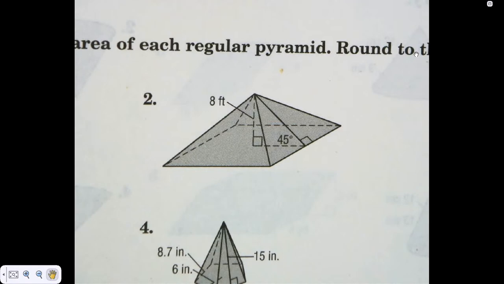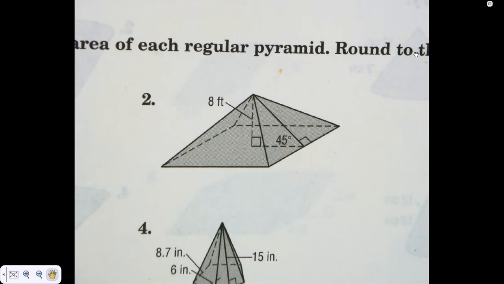They want us to find the total surface area, and we're going to find the lateral area. What are we dealing with, a pyramid or what? Pyramid. So it's 1/2 what? PL. Find the total surface area: it's 1/2 PL plus the area of the base.